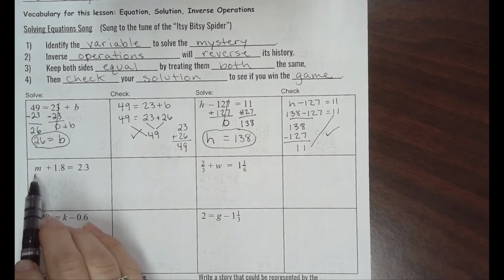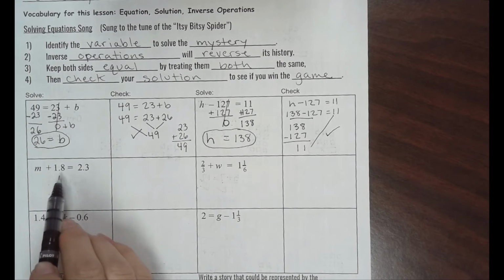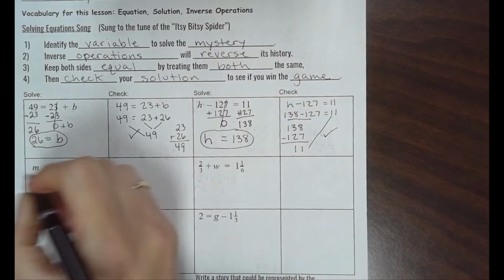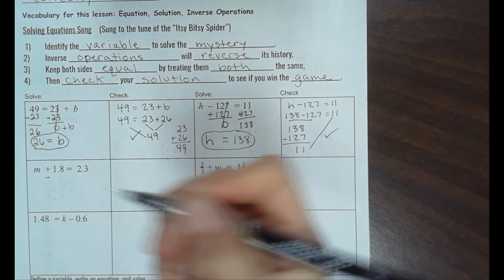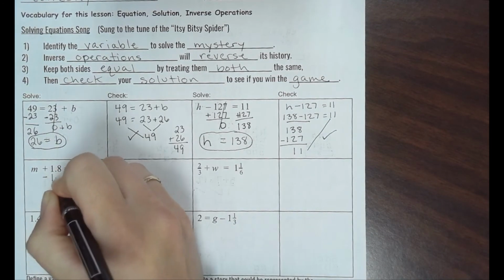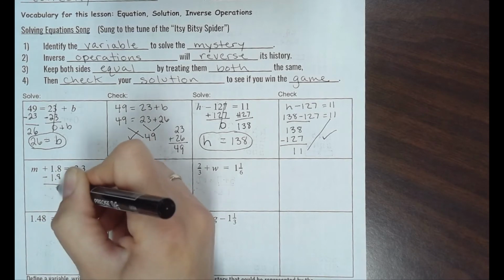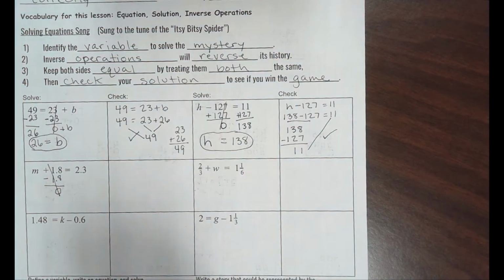Great, now what happened to m? They added 1.8, or 1 and 8 tenths. How do I undo that? I use the inverse operation, which would be subtraction. So I'm going to be minusing 1.8. If I have 1.8, I take 1.8 away, I get 0. Congratulations, it's gone. I don't want it.